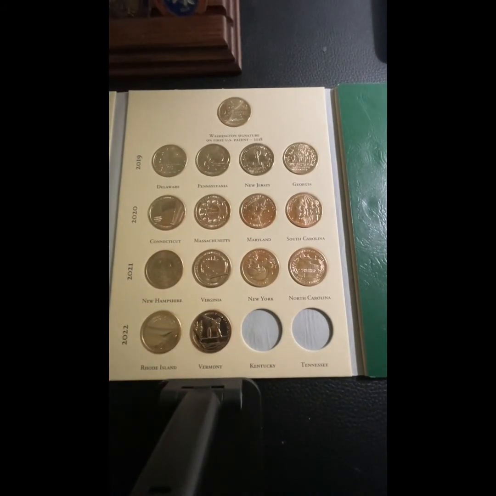The last dollar series I'm going to talk about is called the U.S. Innovation Dollar, or the American Innovation Dollar series. This Coin Act was signed into law on June 20th, 2018, and it authorized a new $1 coin program honoring significant U.S. innovations in each of the 50 states, the District of Columbia, and the 5 territories.